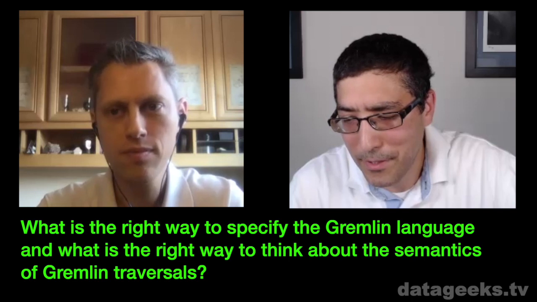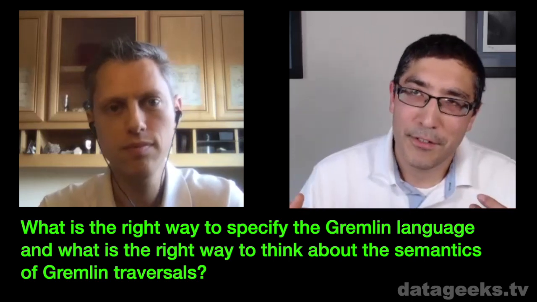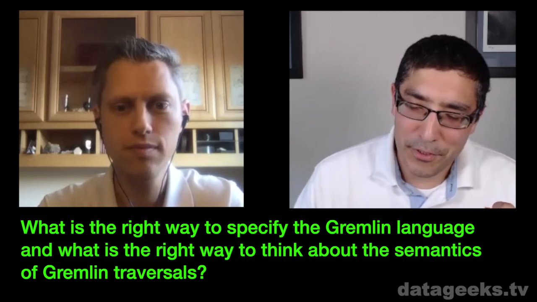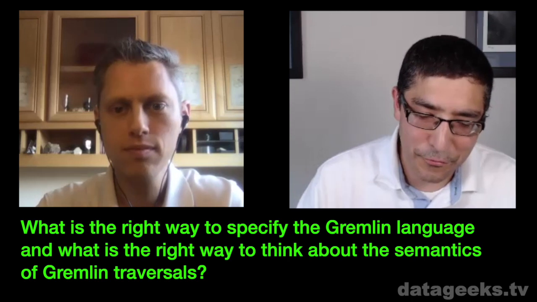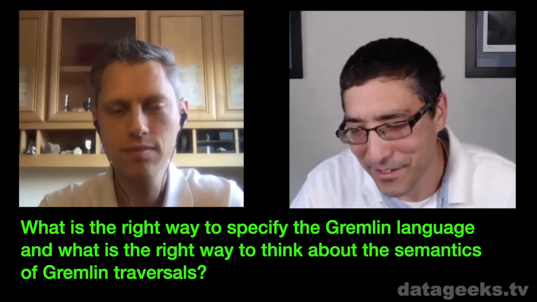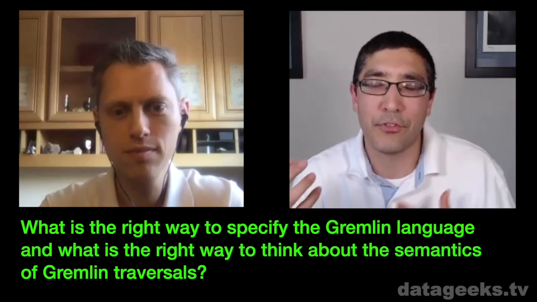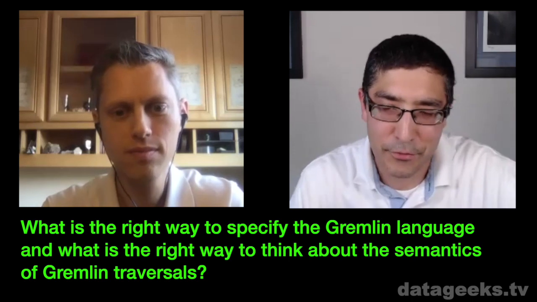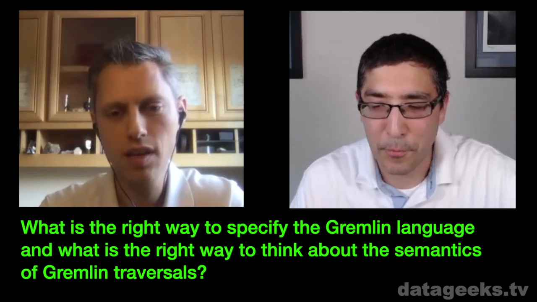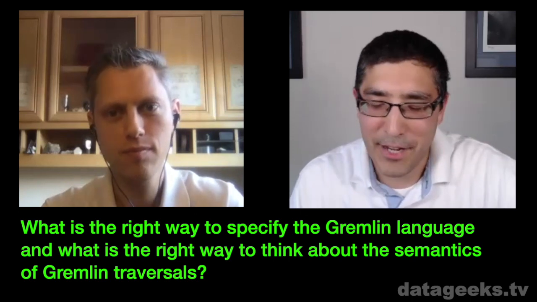I think Gremlin's nice in the sense that it has that kind of flexibility where you do have that side effect free aspect to it, but then there are those other parts. So I'd hate to lose some of those perks of Gremlin in the process of trying to formalize it more, in terms of even data types and things.